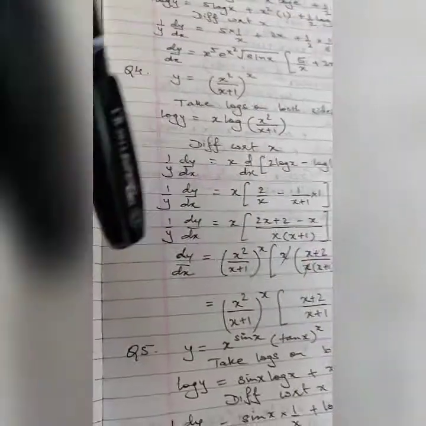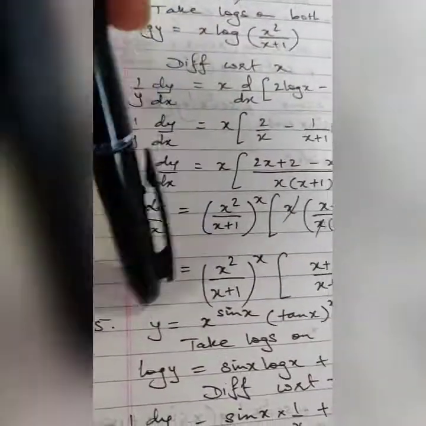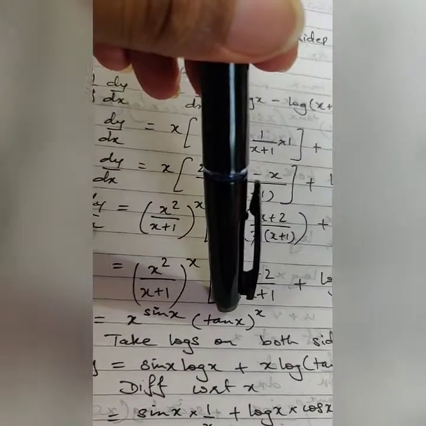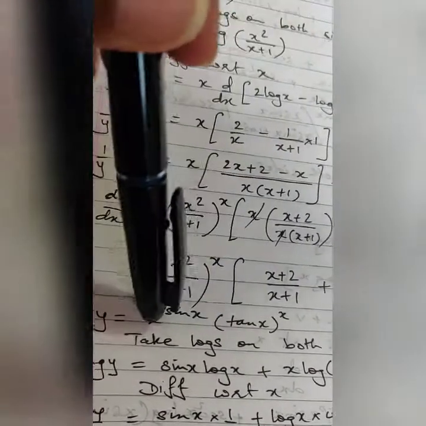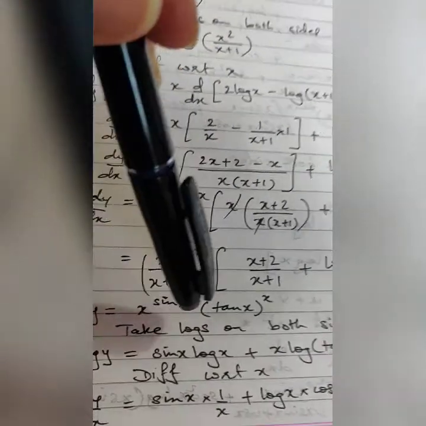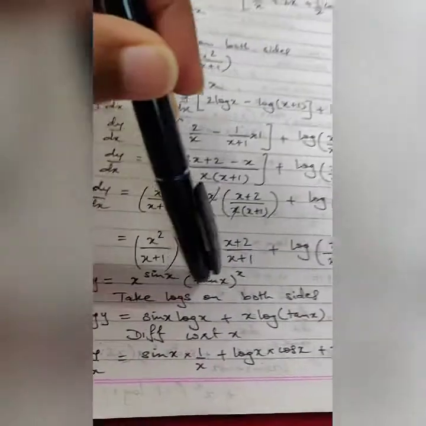Moving on, the next question. We have y is equal to x raised to sine x into tan x raised to x. So there's a product of two terms which are in the format function raised to function, right? So obviously we are going to take logs on both sides.